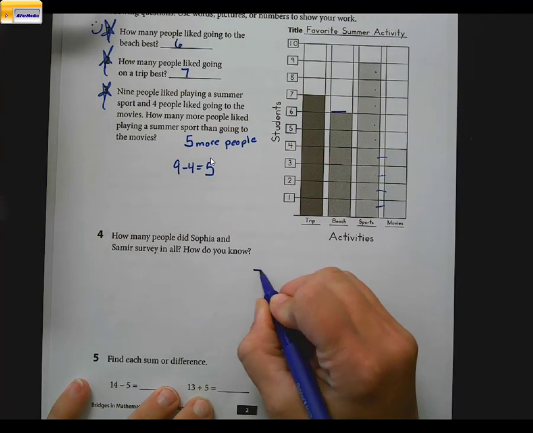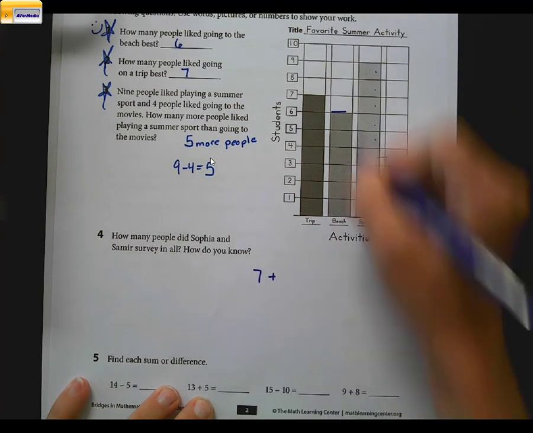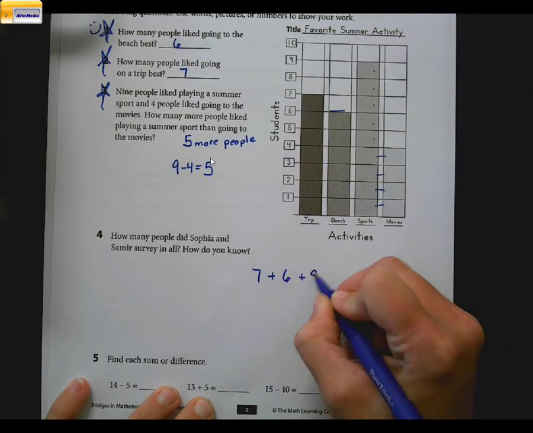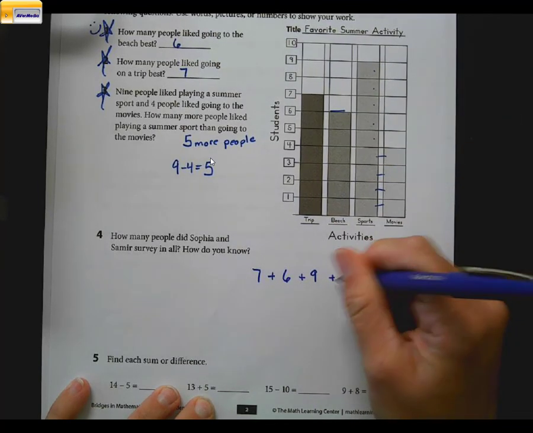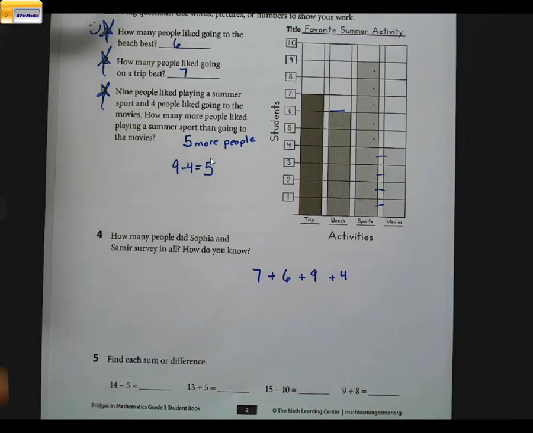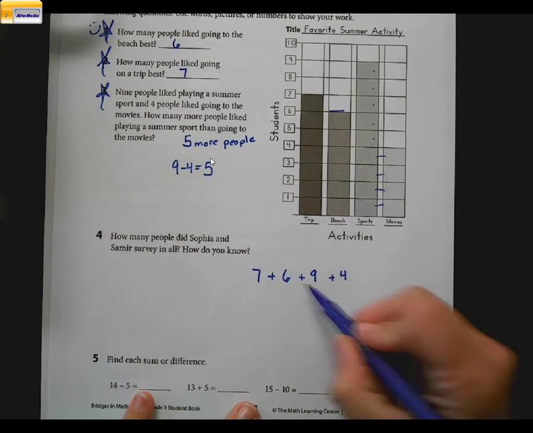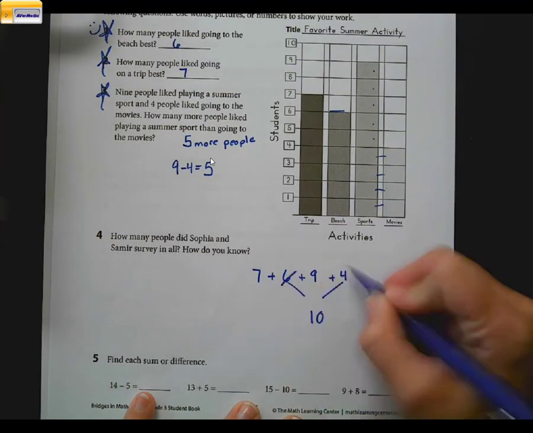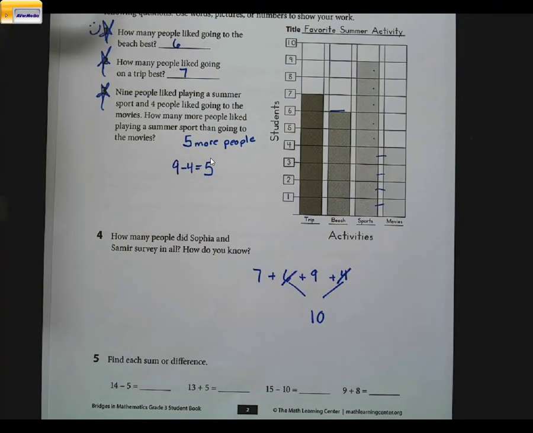I would do 7, because 7 people like trips, plus 6 people like going to the beach, 9 people like sports, and 4 people like the movies. So maybe you use your number rack for this. I don't know. I always like to start by making a 10. I know that 6 and 4 equals 10. Then I go for the next biggest number usually.